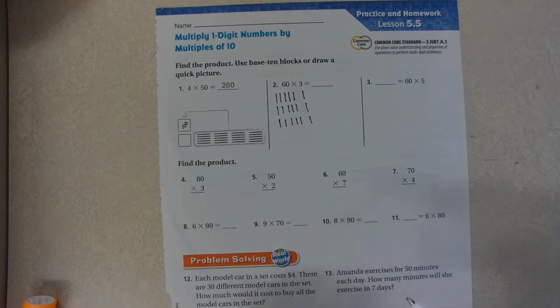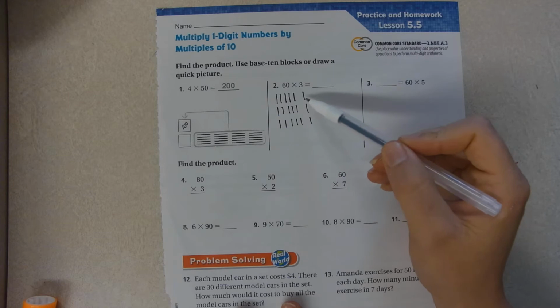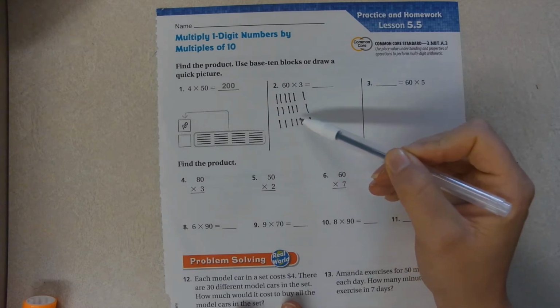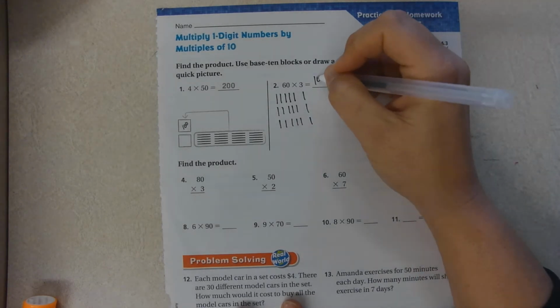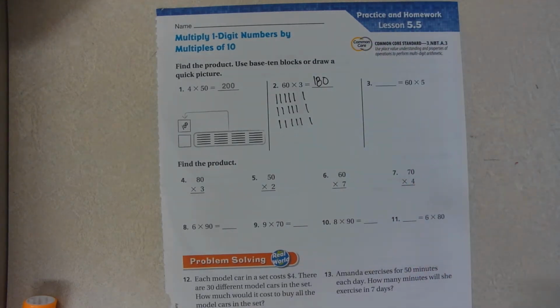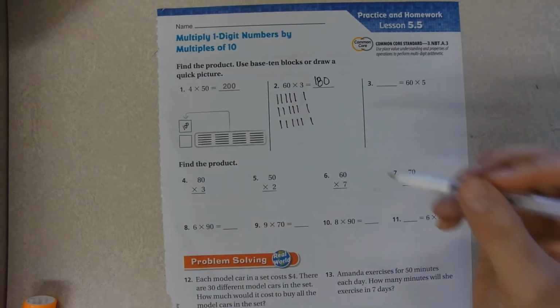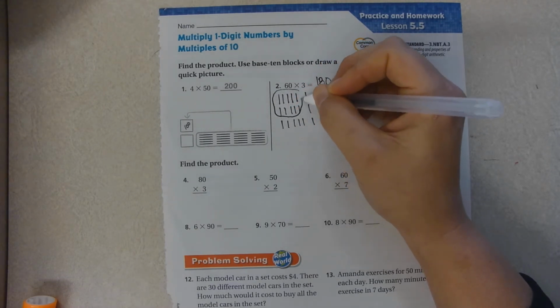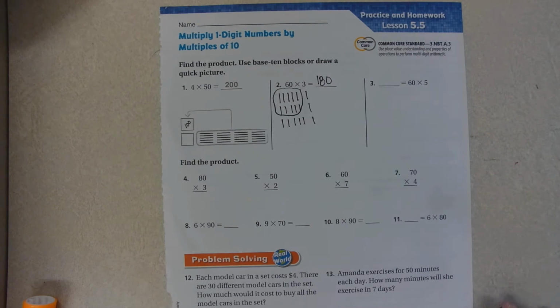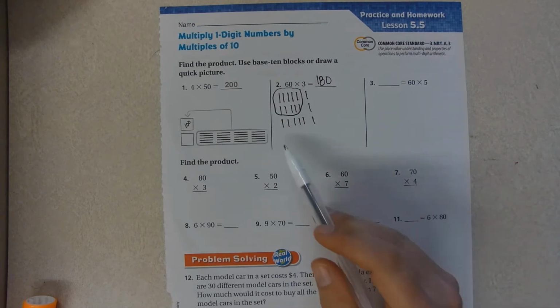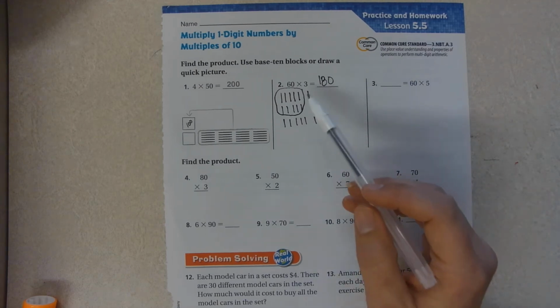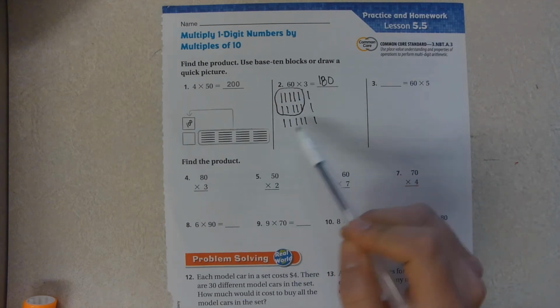Easy enough. Now I can just count 60, 70, 80, 90, 100, 10, 20, 30, 40, 50, 60, 70, 80, 180. Or I can combine my rods to make a flat. So to make 100, it takes 10 tens. So I can combine that to make a flat. And that leaves 5, 6, 7, 8 left over. So 180.